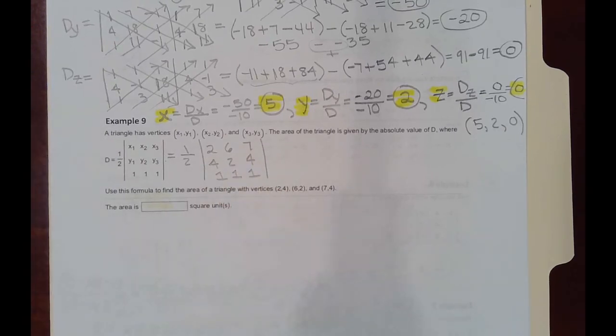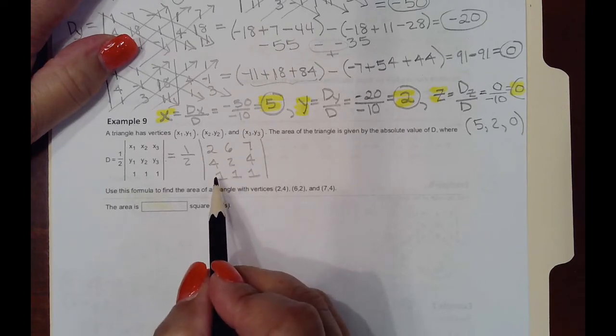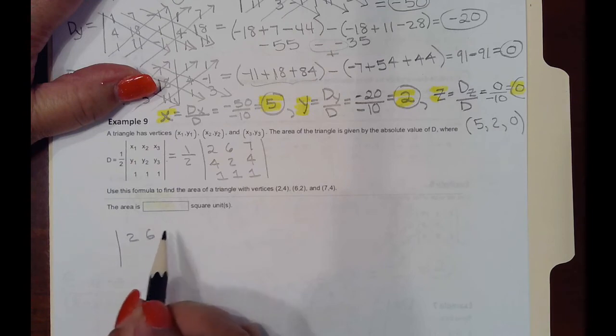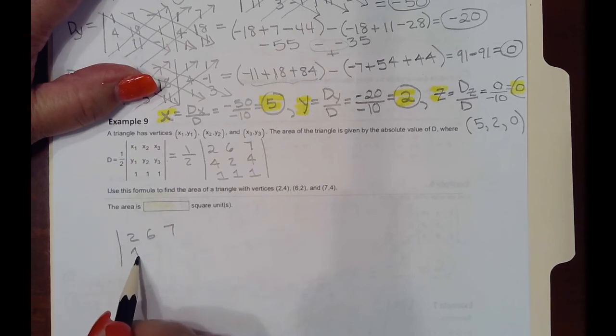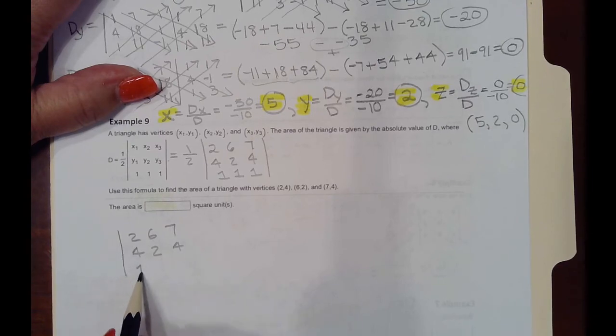Okay, so if we want to get the area of this triangle using this particular method, we're going to have to know what the determinant value is. So I'm going to move that down here, 2, 6, 7. I'm going to expand it and calculate the value of this 3 by 3 determinant.